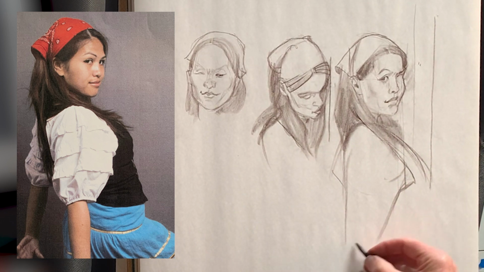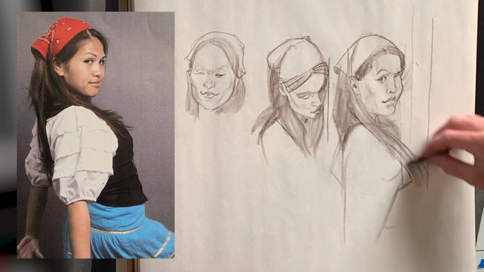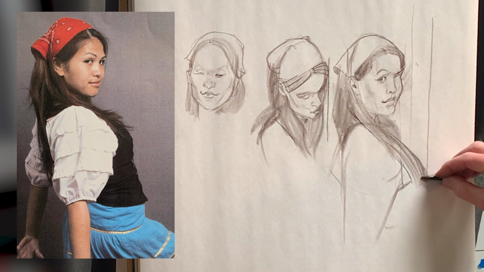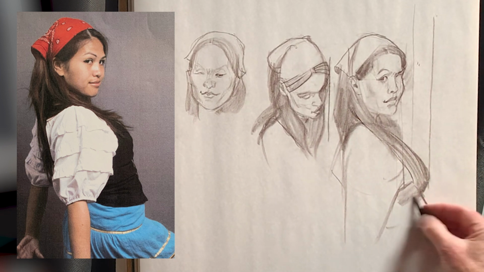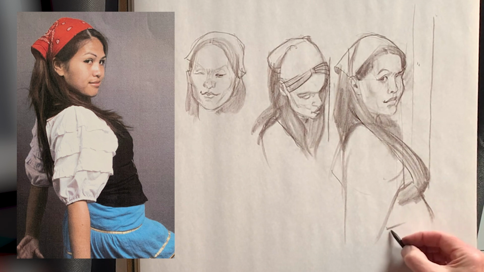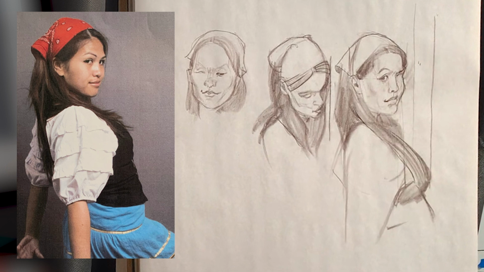And when you have challenging shapes that are not quite so obvious, then having these reference points to go back to is an enormous help. Okay, have fun.